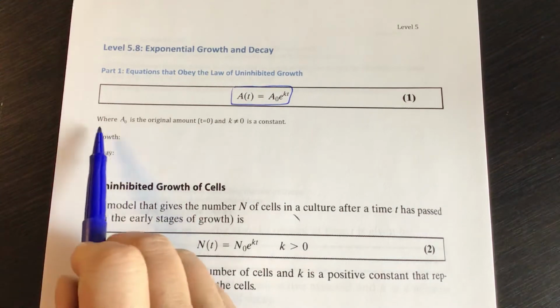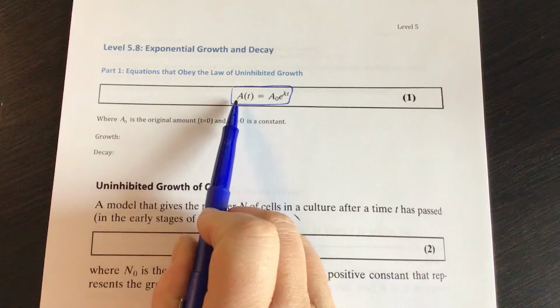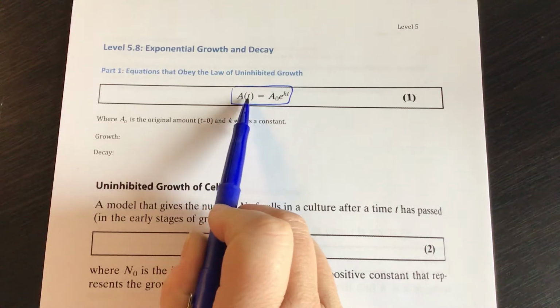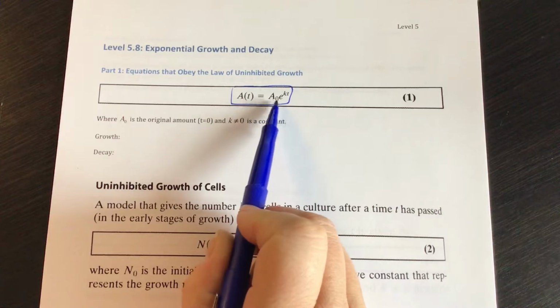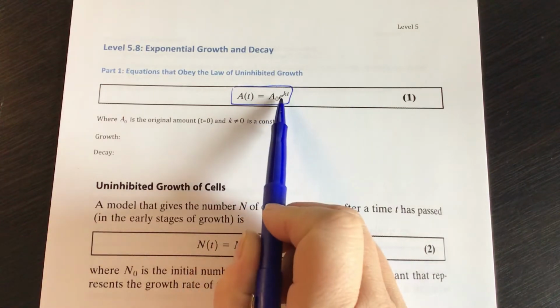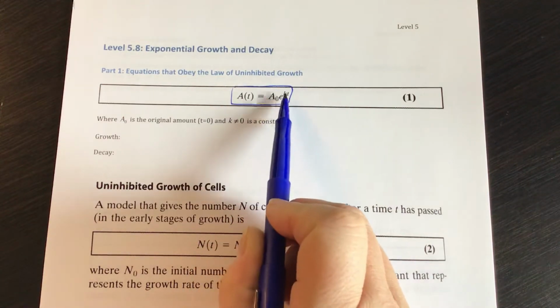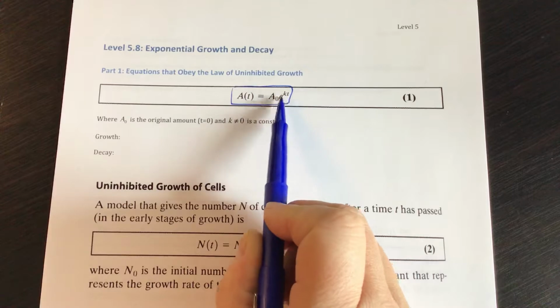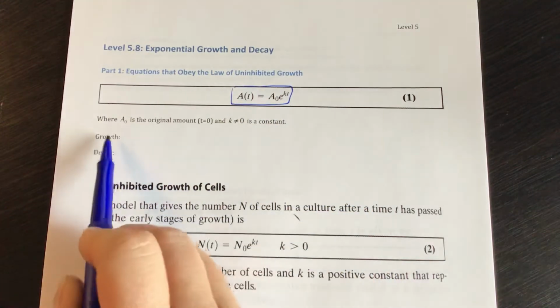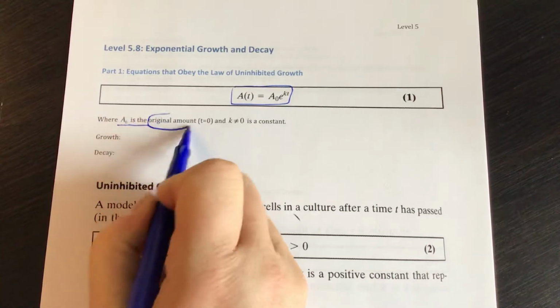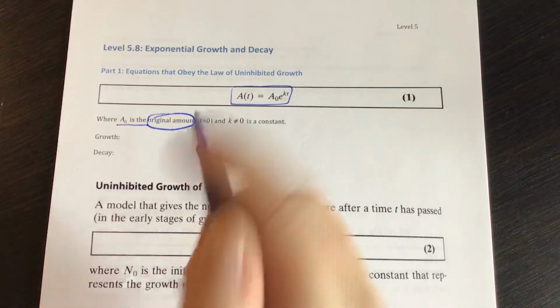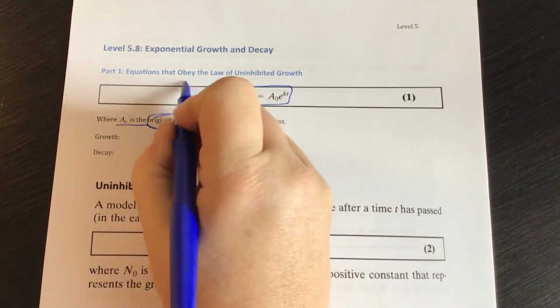And it says here that we have an amount over a period of time, and we get that from an initial amount that is growing or shrinking, and we multiply that by e to the kt in the exponent. What these variables mean is A0 is the original amount, and A(t) is the final amount.